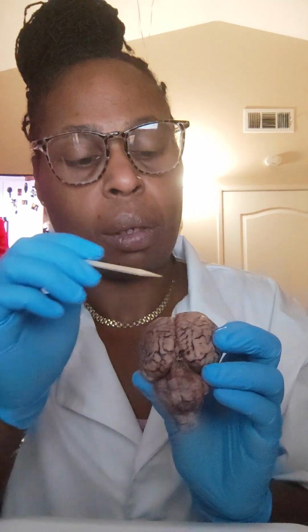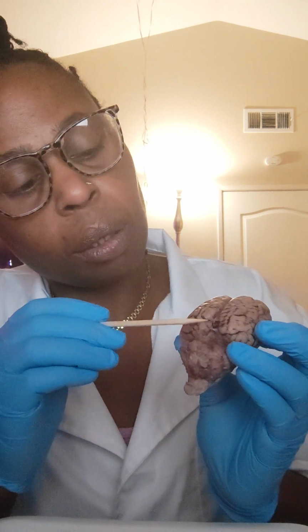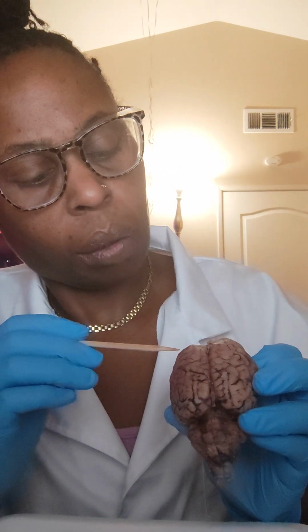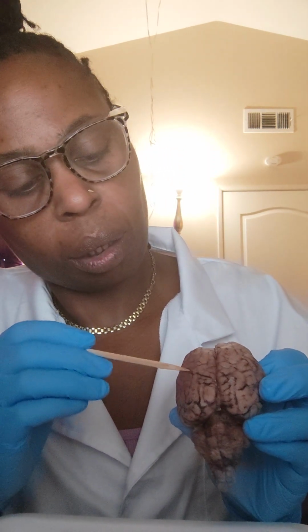So, with our superior view, which is the top of the brain, you will have your cerebellum, you will have your parietal lobes, your frontal lobe, and your occipital lobe. Then you have your longitudinal fissure. Here you have the gyri and the sulci.